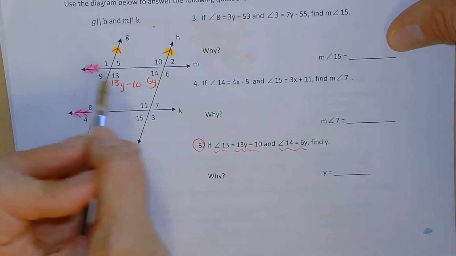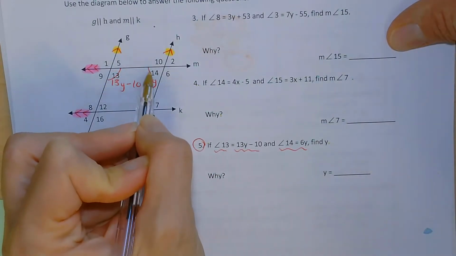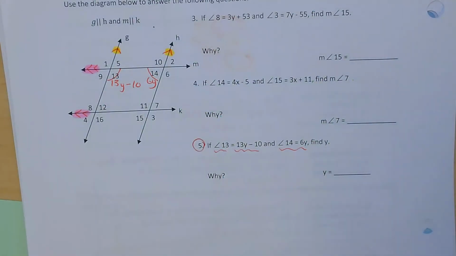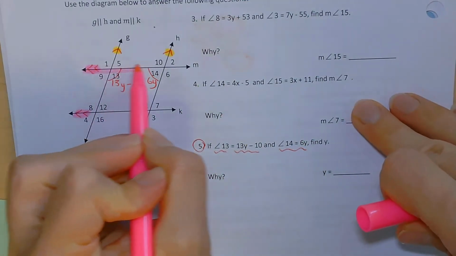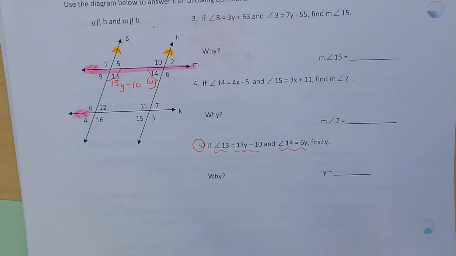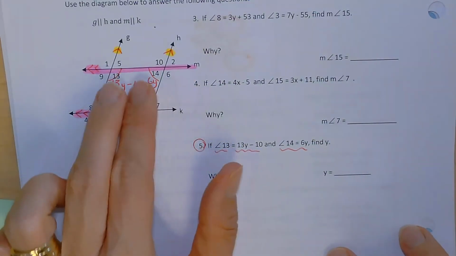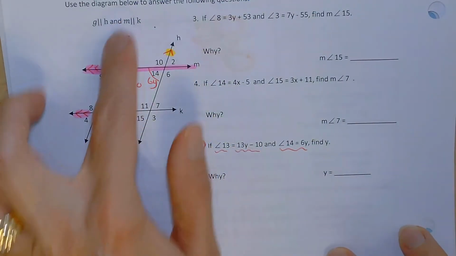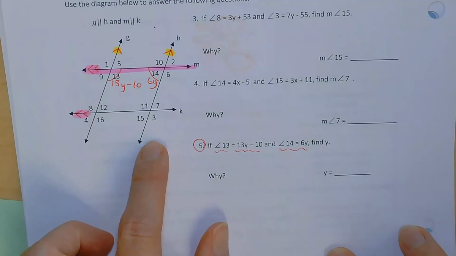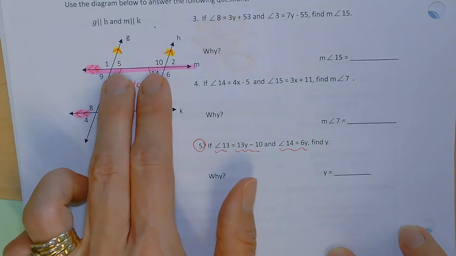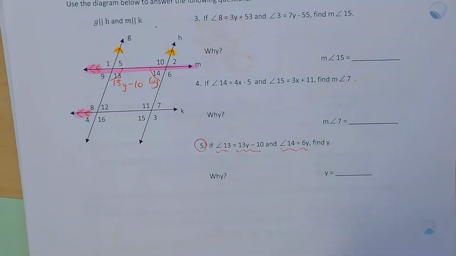So now we have to ask ourselves, what kind of angles are 13 and 14? And that's going to help determine what we do with them. So if you look, those 2 angles sit up against this transversal M, right? So now we have to ask ourselves, are they on the same side of the transversal or the different sides? They're on the same side of the pink line. And are they inside or outside the G and the H, which are the other lines that are intersected? They're on the inside. So we call those consecutive interiors.